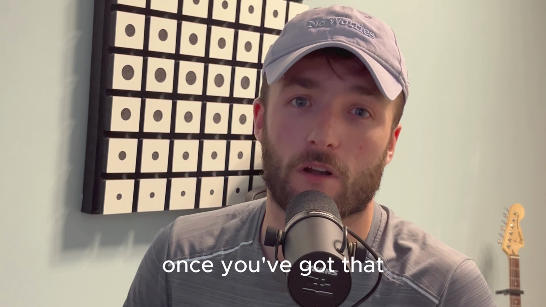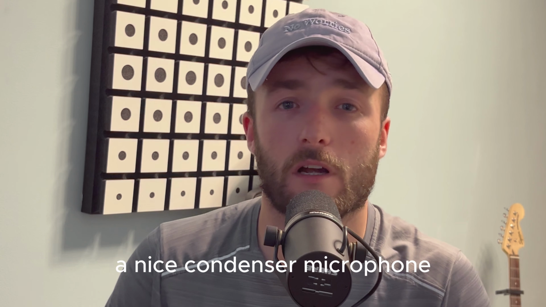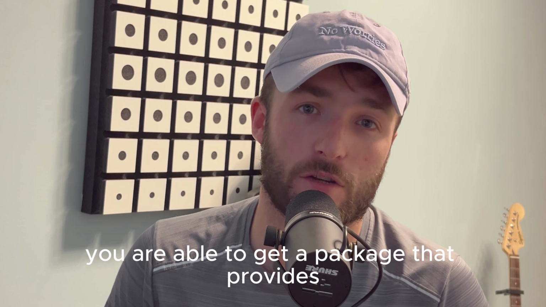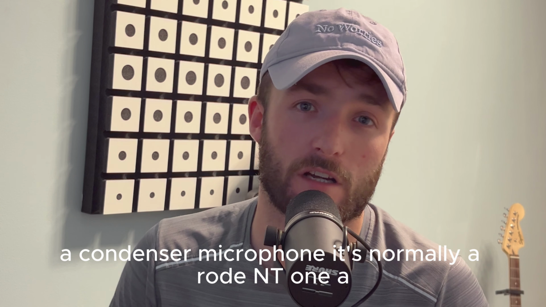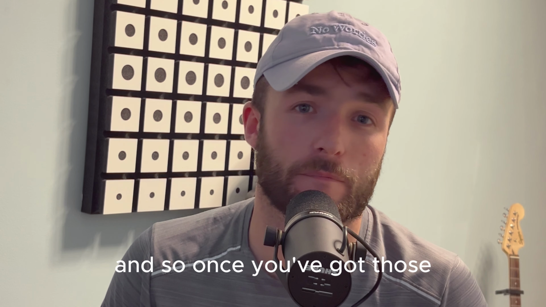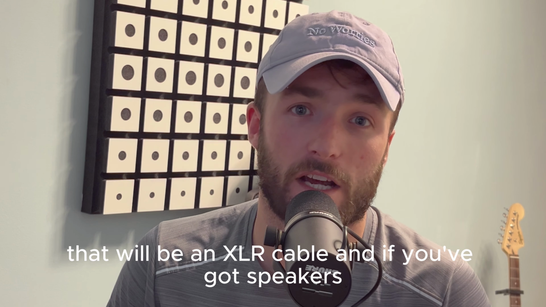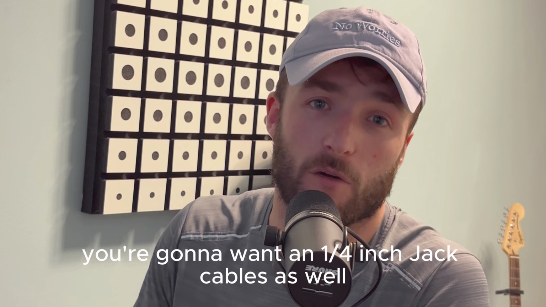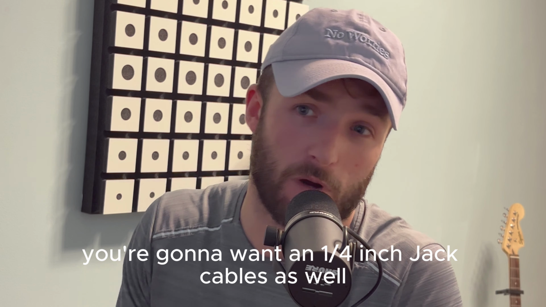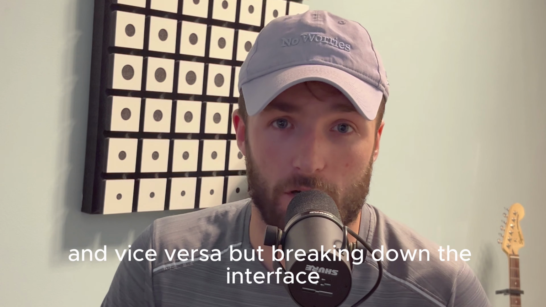Okay. Once you've got that, you're going to want to get yourself a microphone, a nice condenser microphone. Now, normally when you get an interface, you are able to get a package that provides a condenser microphone. It's normally a Rode NT1A. So once you've got those, you obviously need the cables for them. That'll be an XLR cable. And if you've got speakers, you're going to want 1/4 inch jack cables as well. They're obviously going to run from the speakers to the interface and vice versa.